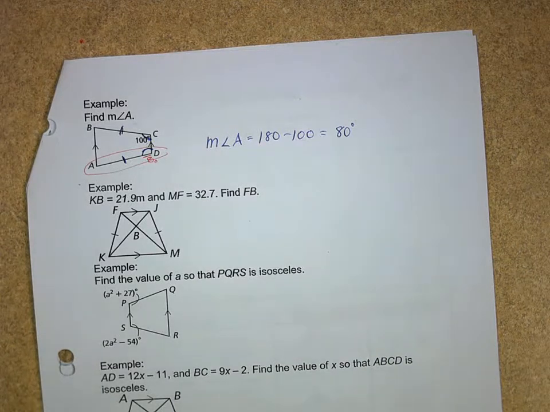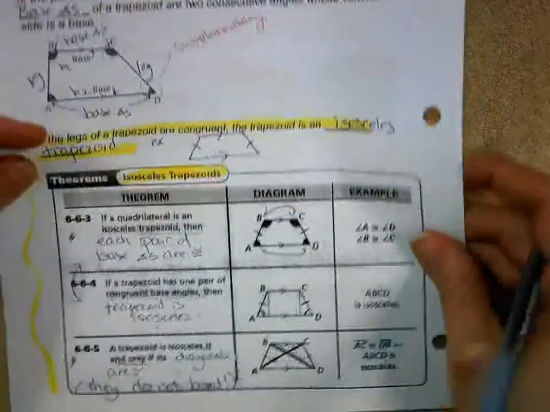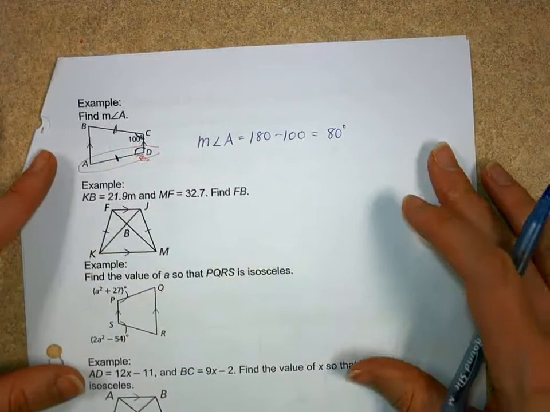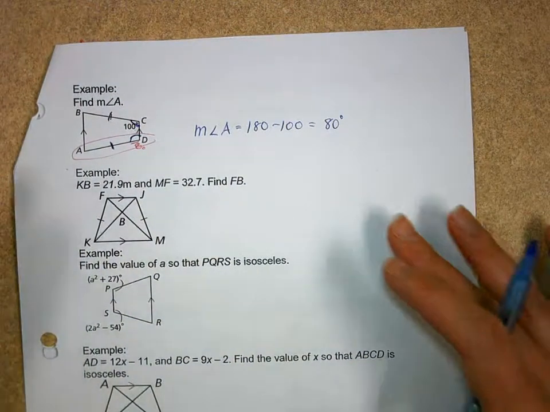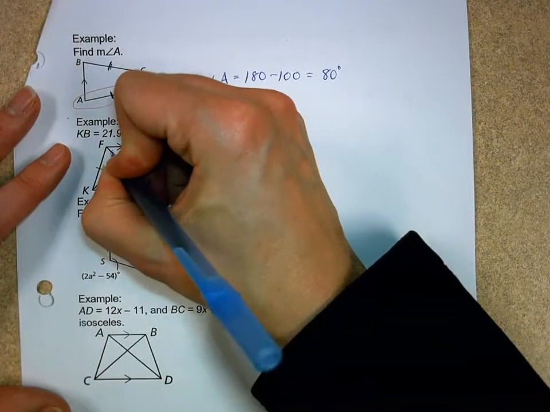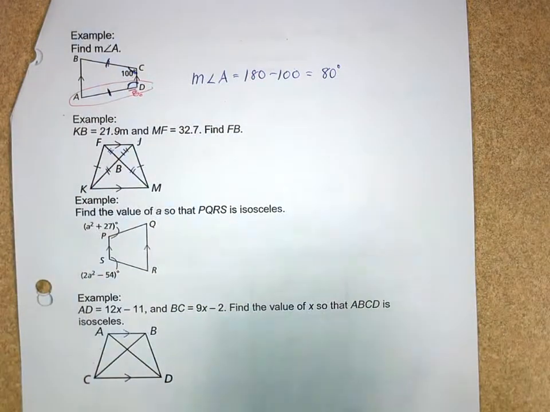Is that again an isosceles trapezoid? If you're stuck, what do you do? Properties of an isosceles trapezoid. Oh, the diagonals are congruent. Whew. Okay, diagonals are on there. I know they're congruent, so I know these two are congruent, so remember those two will be the same. I'm going to label up the diagram.